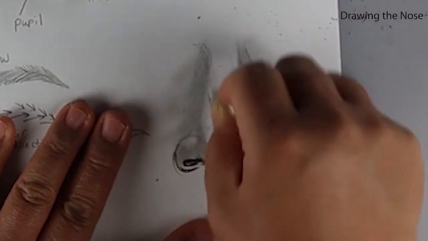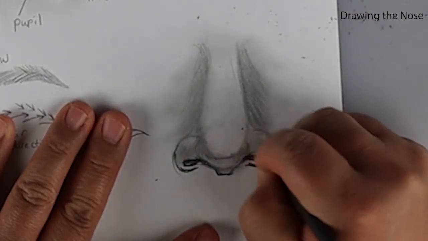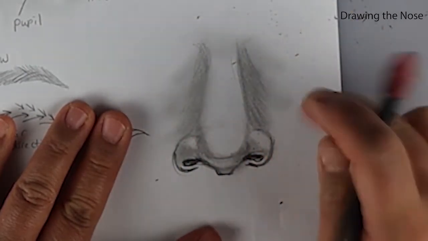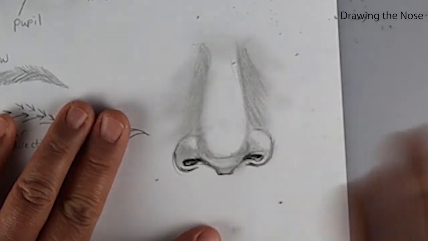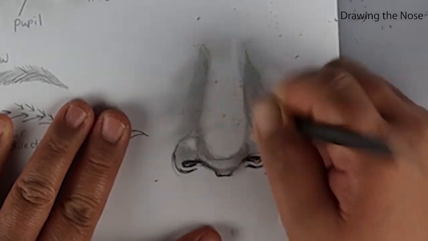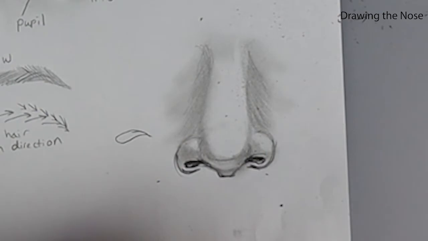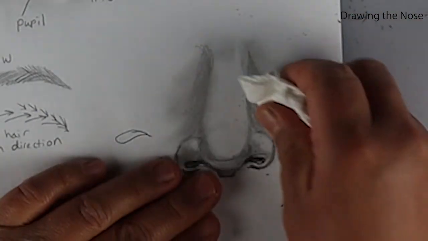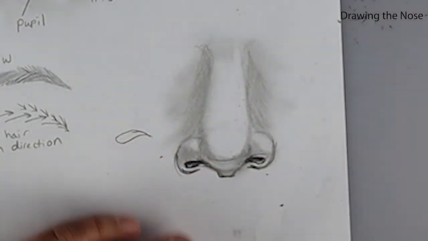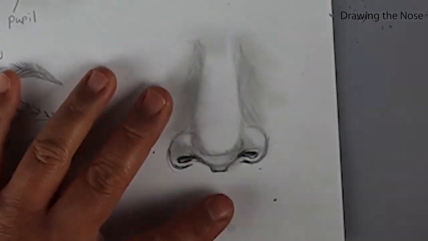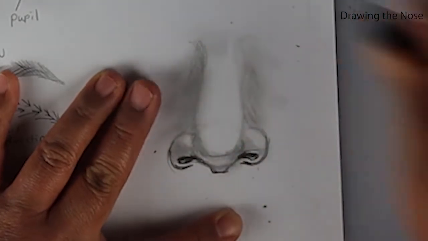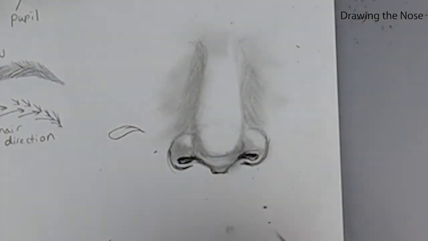Like that. I'm going to put a little bit of highlight at the top of the ala here. And just a tiny bit on this side, because let's say the light is coming from up, in front and to the right. So just think about the direction of light, where your light is coming from. Maybe make this shadow on this side of the nose just a little bit lighter. And I'm just using the paper towel to pick up some of that shading. And if that's still too light, then you can always use your kneaded eraser to lighten it up even more. Okay, so that's how you draw your nose.